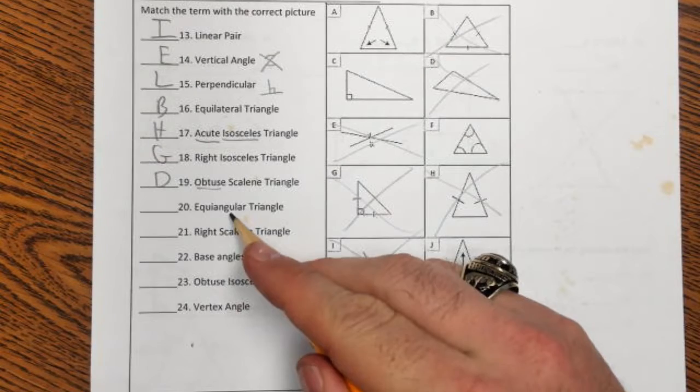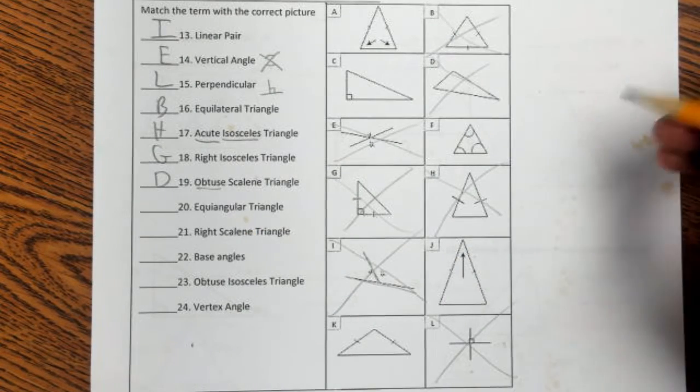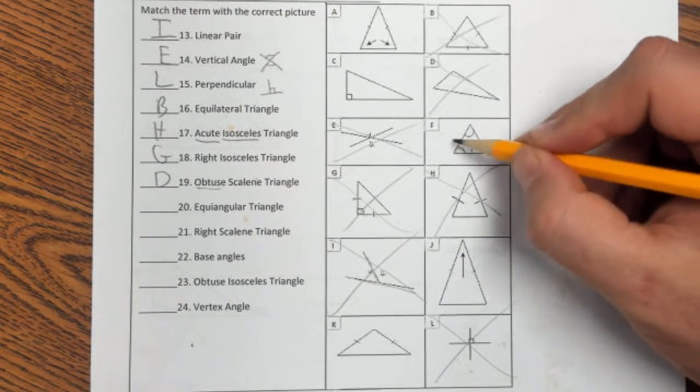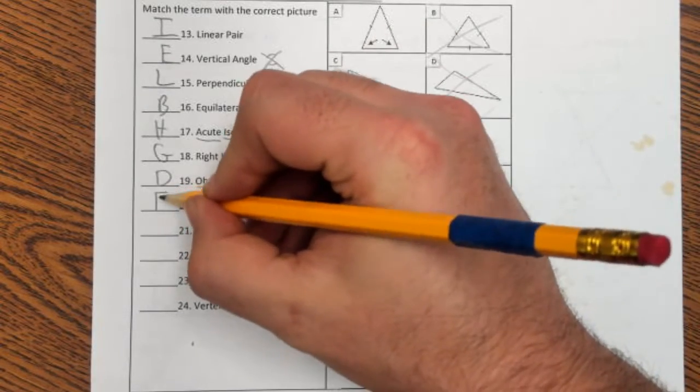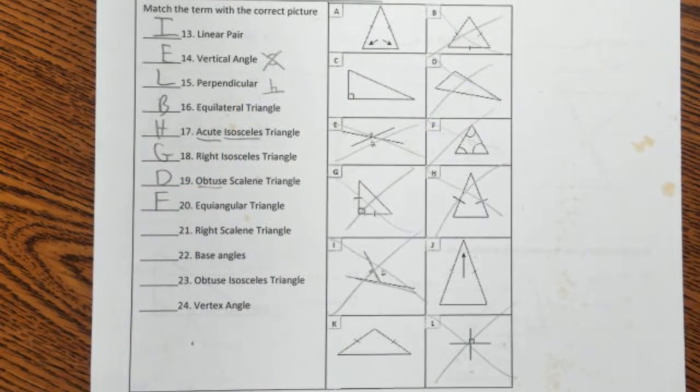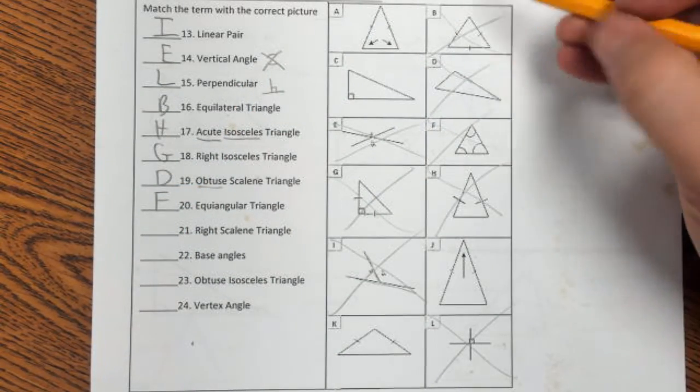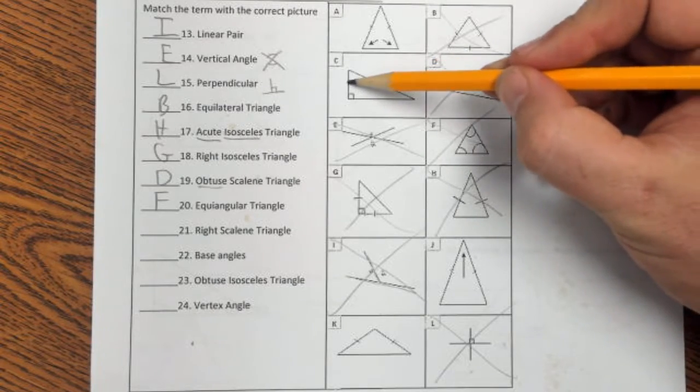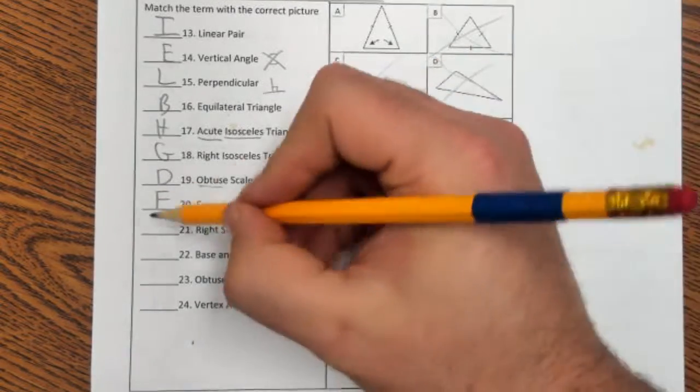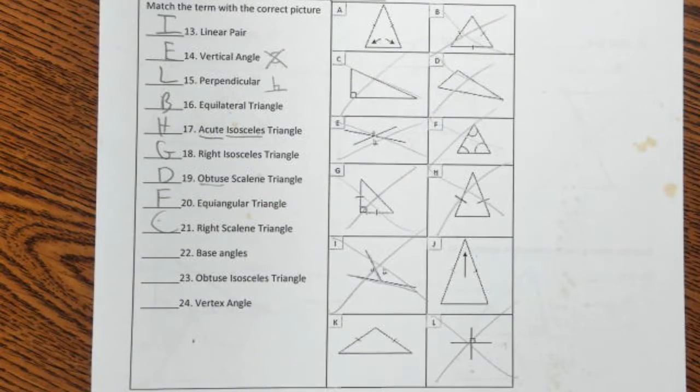An equiangular triangle means all three angles are the same measure. Well, the only one with all three angles marked the same is F. A right scalene triangle is a right triangle in which all three sides are different lengths. It looks like option C is the winner.